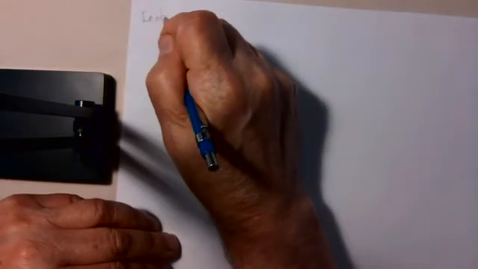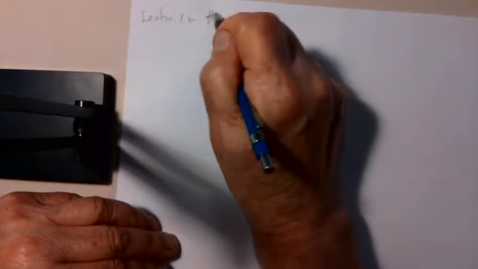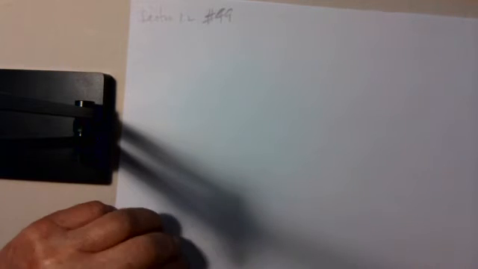So section 1.2, number 49. So 49 says to use 46 to solve a certain problem. So problem 46 says the following.